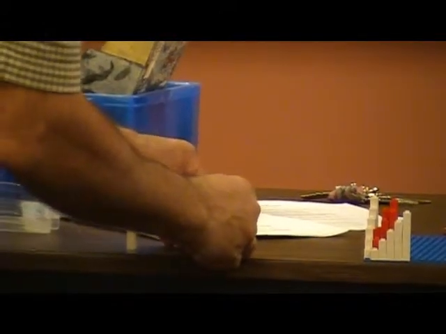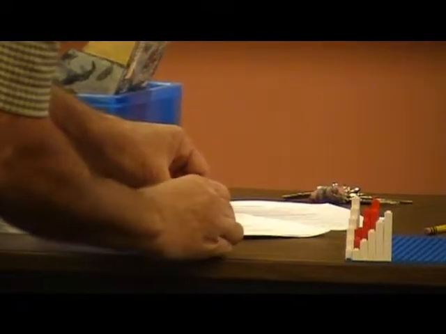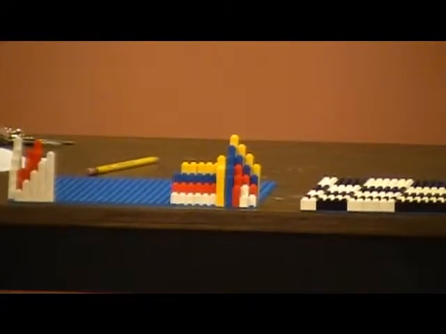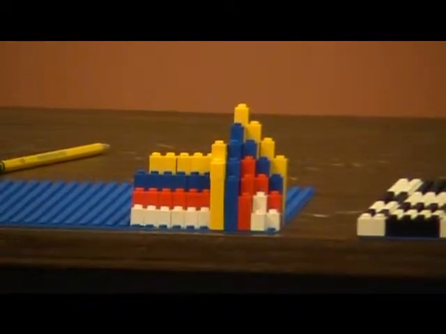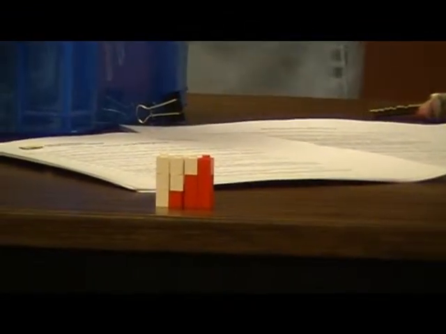Okay, like this. I kind of like it. And slide this over. So, does anybody see, based on that Lego diagram, a formula involving the expression 1 plus 2 plus 3?